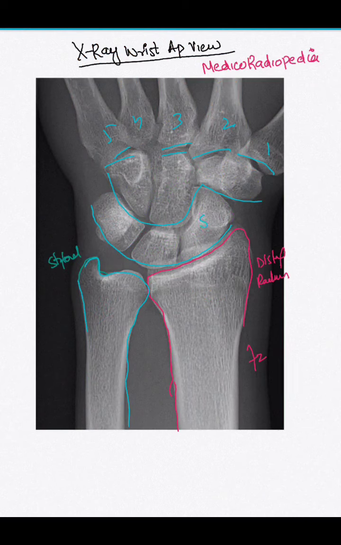Scaphoid, she looks too pretty, scaphoid, lunate, triquetrum, and there is pisiform. Try to catch her then, okay? Trapezium, trapezoid, capitate, and hamate. And this is the head of the hamate here. So we will assess the bones.